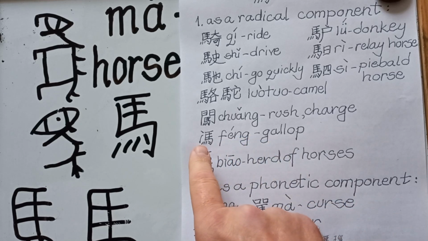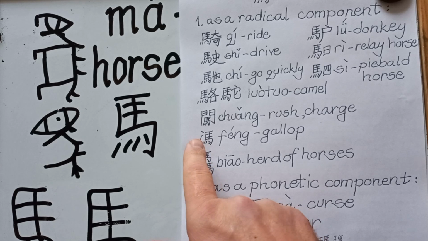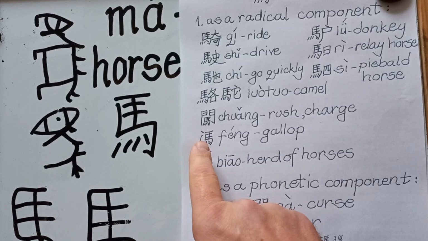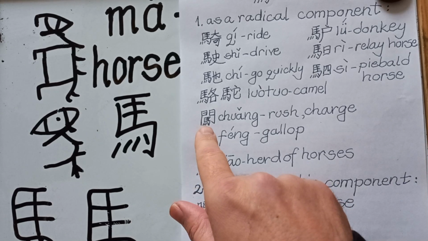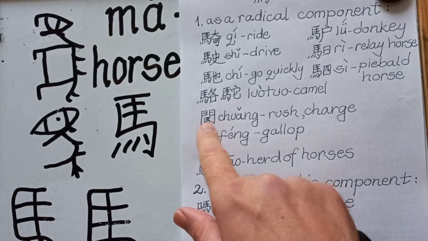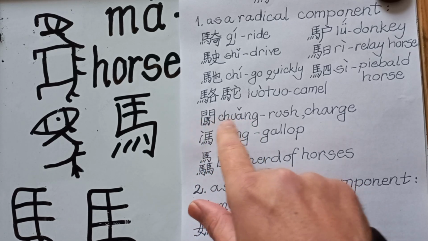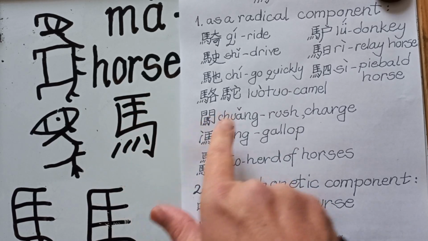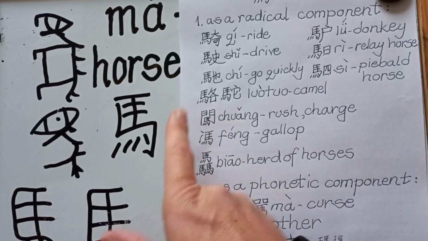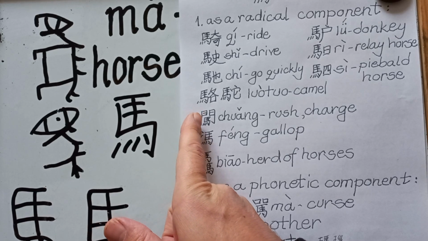Feng. So Ma is combined with Bing, the radical Ma combined with Bing, meaning gallop. Then there's another position for the radical Ma at the bottom, the lower side of the complex character, but also between two symmetrical elements, as it is the case here with Men.